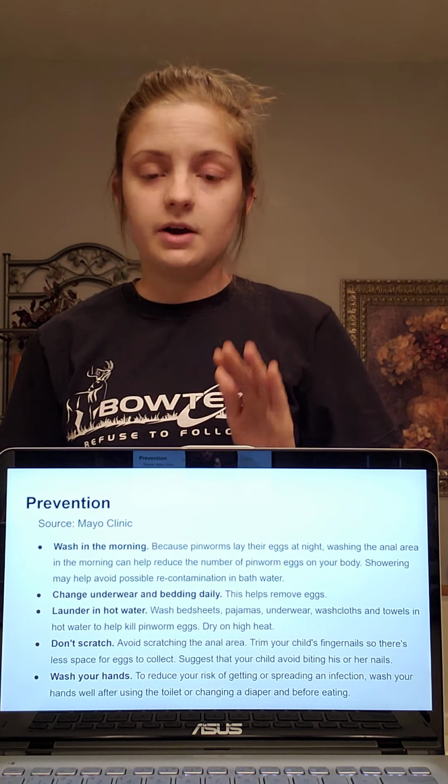Do not scratch your anus and trim your fingernails. Make sure your children's fingernails are always trimmed to a good length because children are, like I said, the main transmitters. They'll scratch their anus and then touch everything else and get it all over the place. So make sure their fingernails are trimmed. And make sure you're not scratching. I know that's going to be hard when you have a worm living down there, but you don't want to scratch because that's how it's transmitted, and the cycle will just keep going on and on if you don't follow these preventive measures, even if you do have the pinworms. This is for if you do or don't have the pinworms.